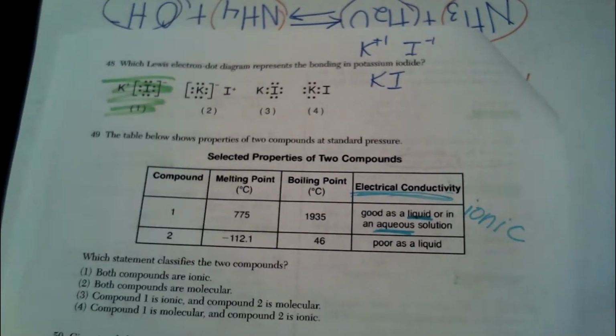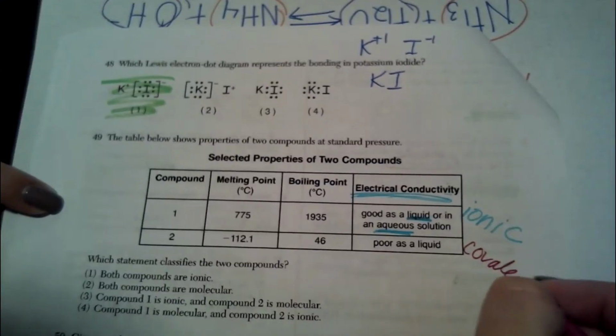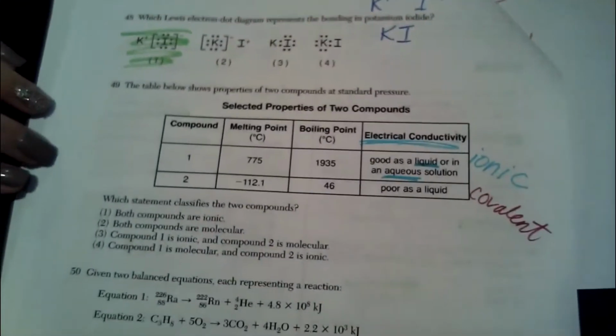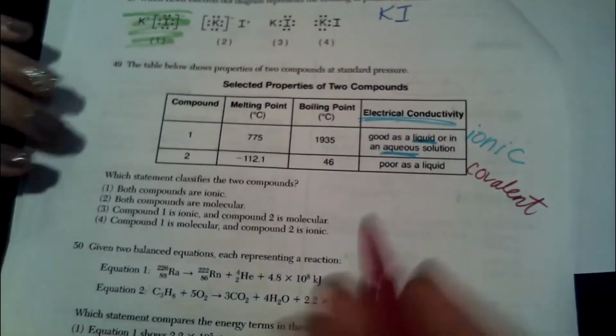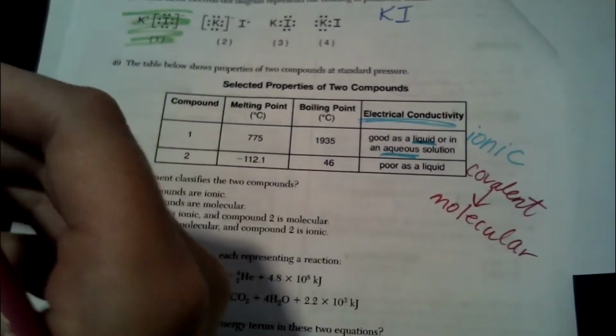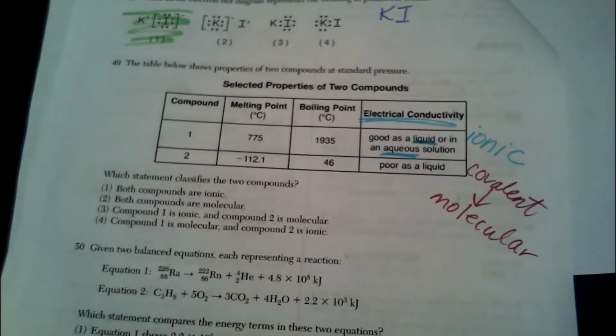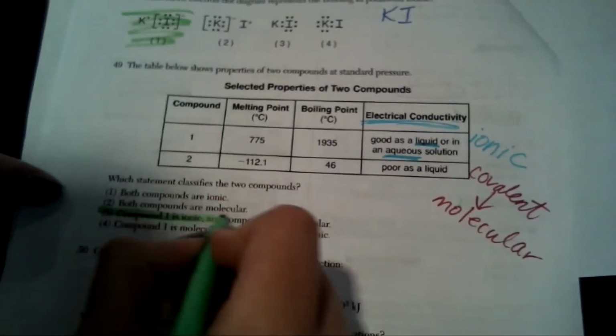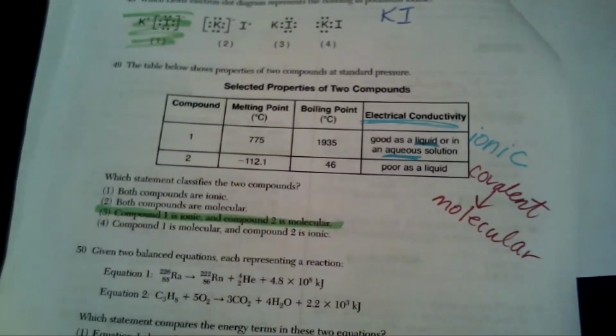My guess would be like acetone, like nail polish remover. It's liquid for the most part, but it'll evaporate really easy, kind of stinky, that type of thing. So that is going to be organic, covalent. Covalent describes bonding. It does not describe a compound. So covalent, when we use it to describe compounds, would be a molecular compound, and ionic describes both the bonding and the compound. So we are going to say compound 1 is ionic and compound 2 is covalent or molecular. Choice 3.